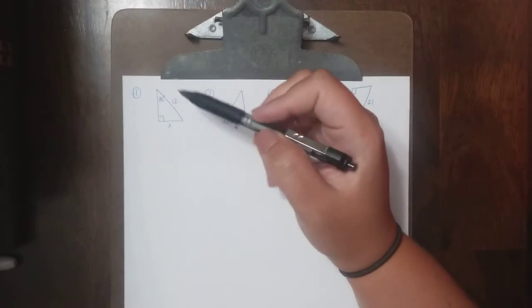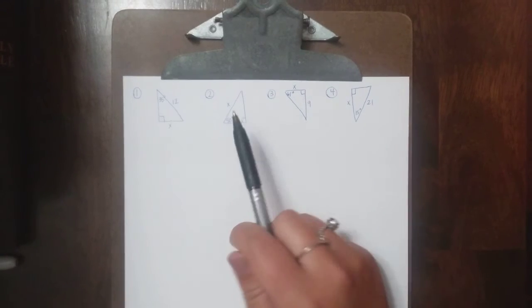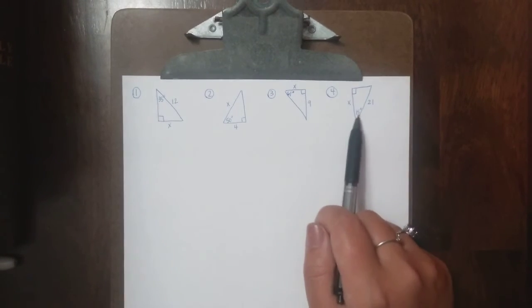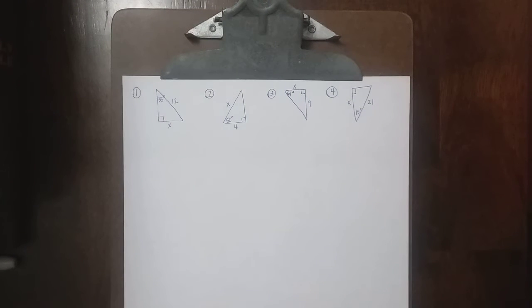Here, if you notice, I got a 35, a 50, a 61, and a 15. None of those are special right triangles. If we had a 45, 30, or 60, we go back to what we did in the last video and you use the ratios. But if I don't, now's when we use our sine, cosine, and tangent.